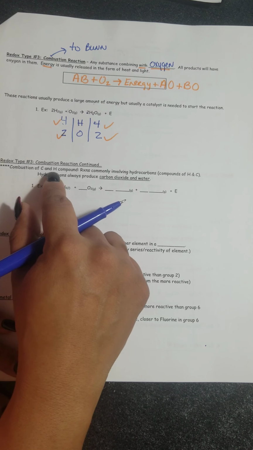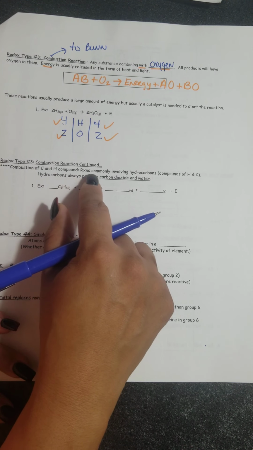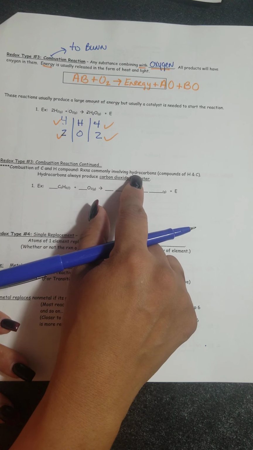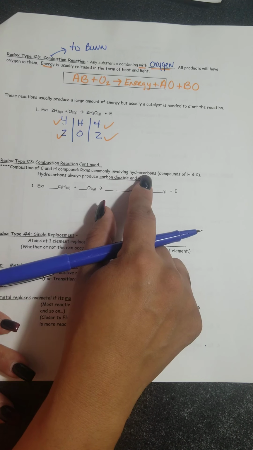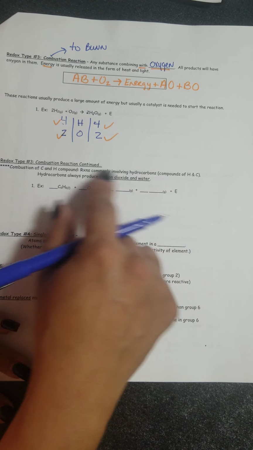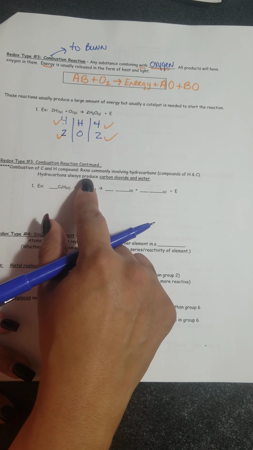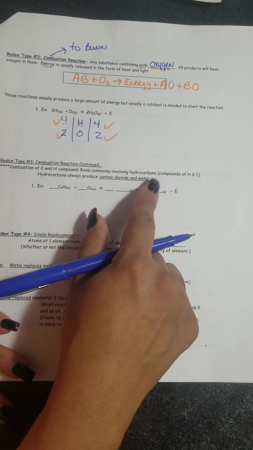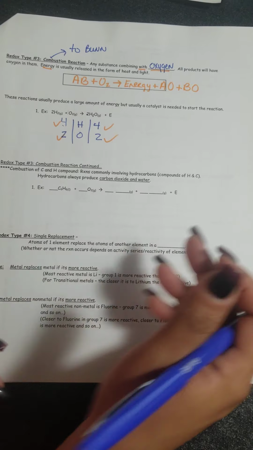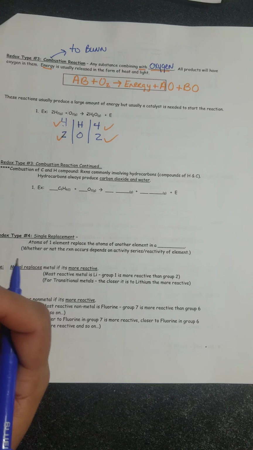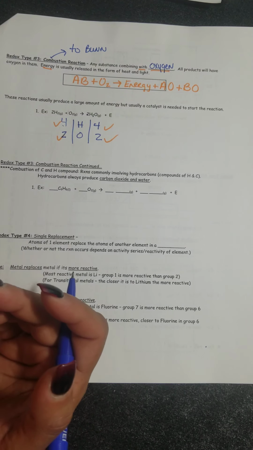Combustion of carbon and hydrogen compounds. Reactions commonly involving hydrocarbons, okay, which are compounds of hydrogen and carbon. Hydrocarbons always produce carbon dioxide and water. Okay, so it's still a combustion, but in the product, it's going to have carbon dioxide and water.